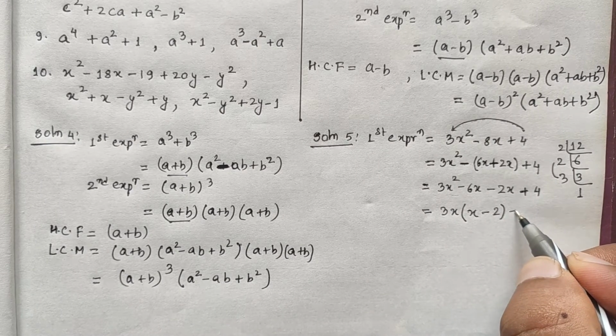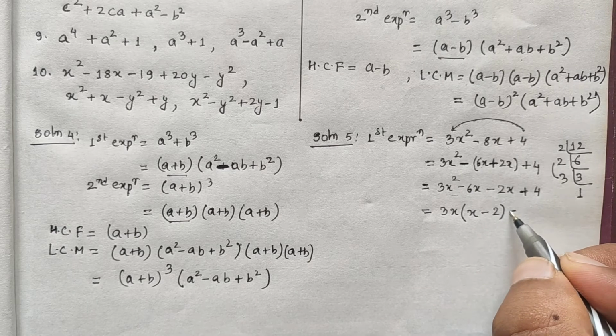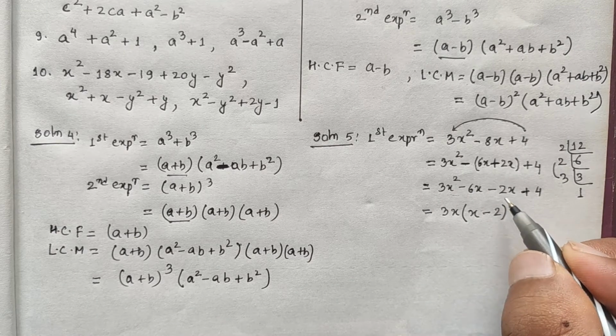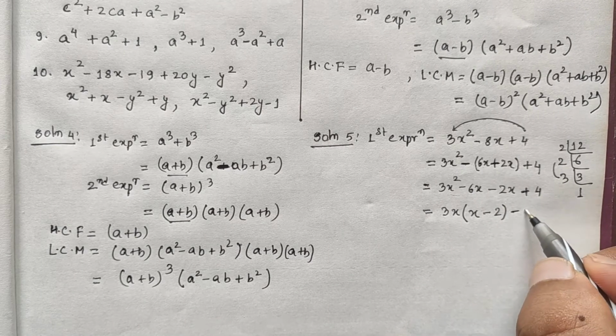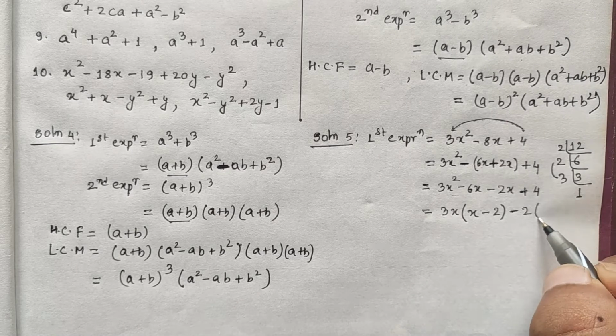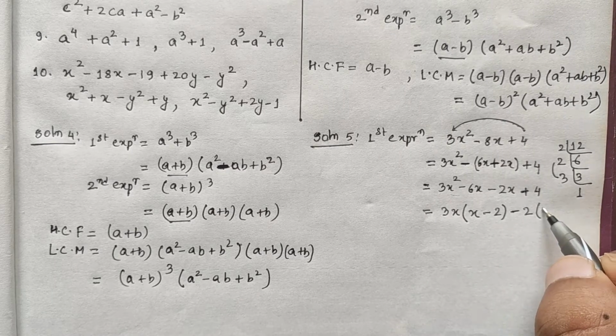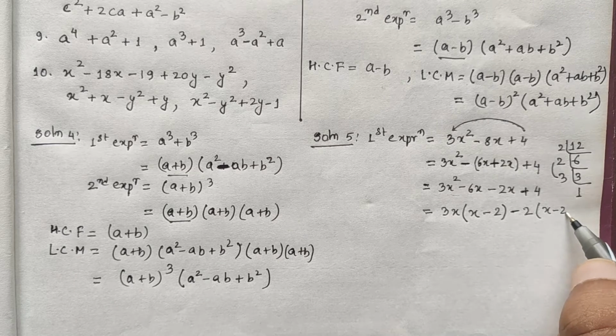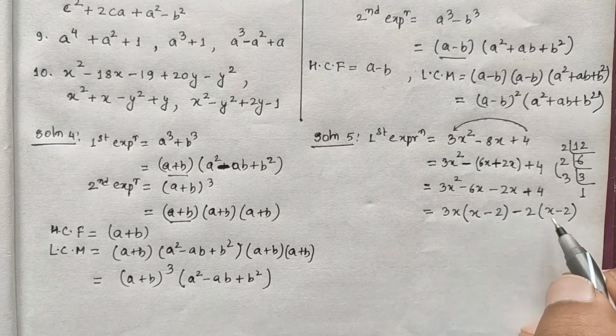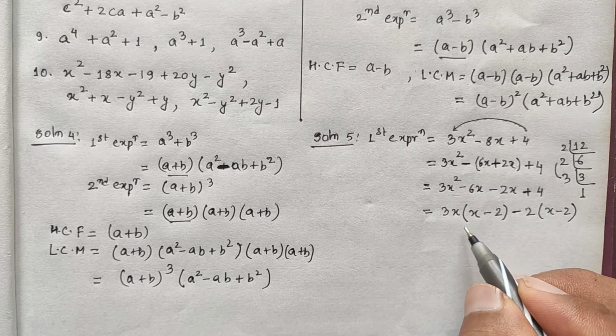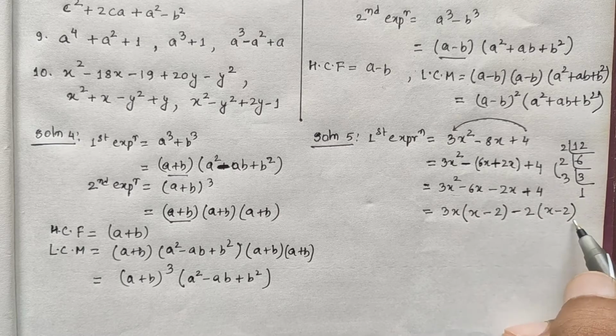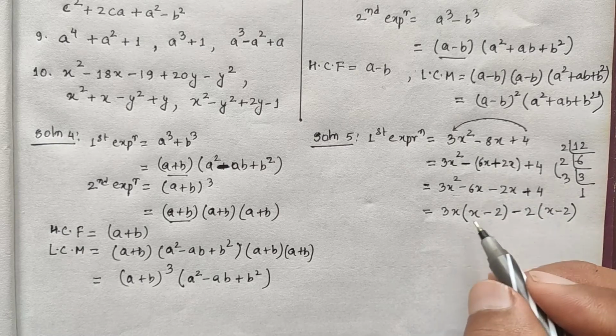And minus, if there is minus you have to take the minus as common, if there is plus you have to take the plus as common, so take minus 2 as common, so what's the remaining here? X minus 2.